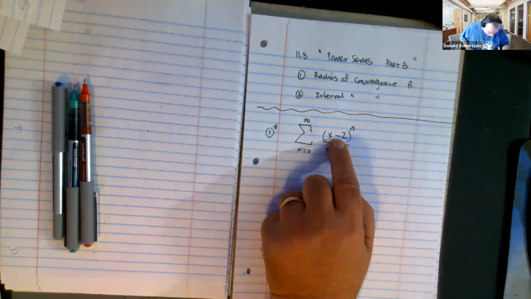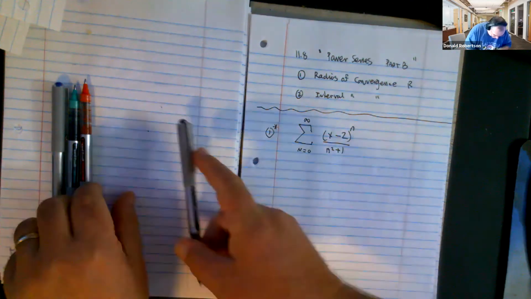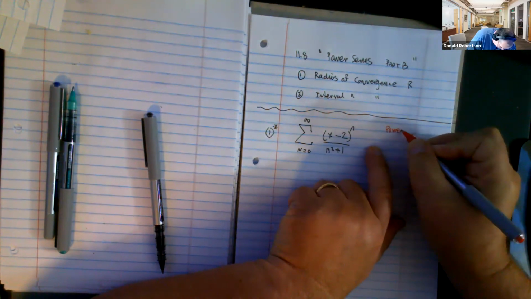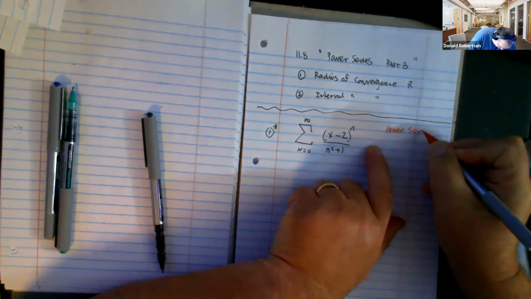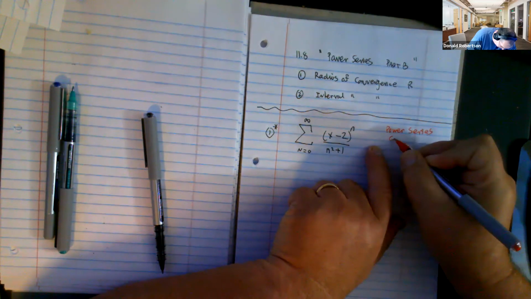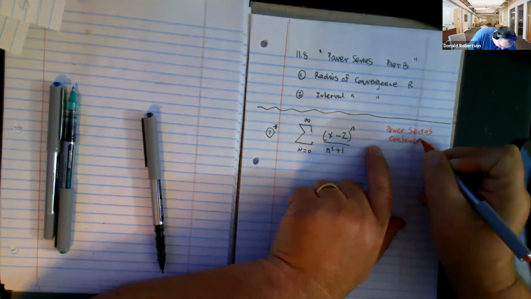If you want to know the jargon, because you might see it somewhere, we say that this is a power series centered at a equals 2.